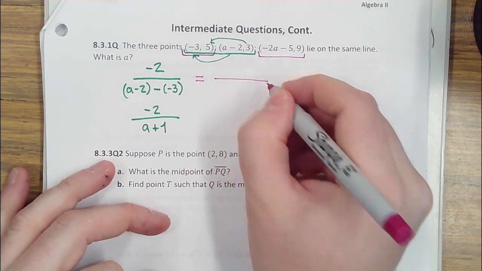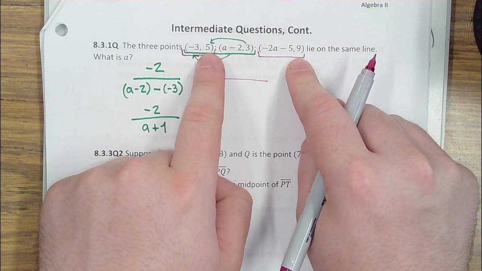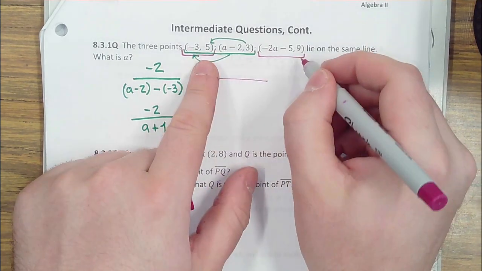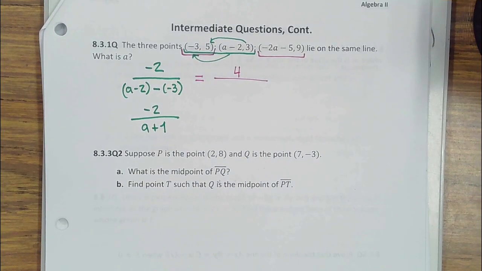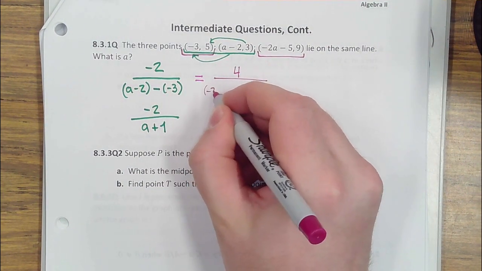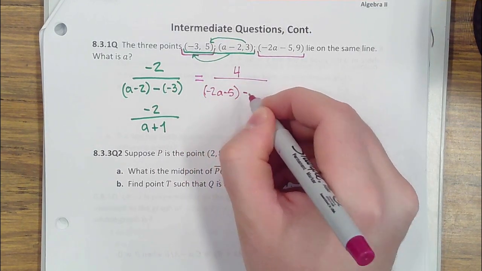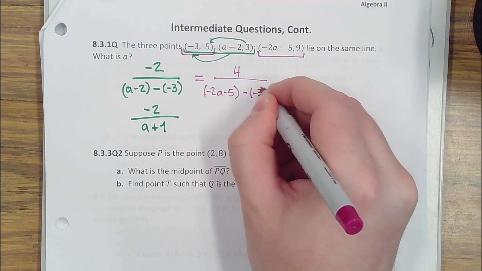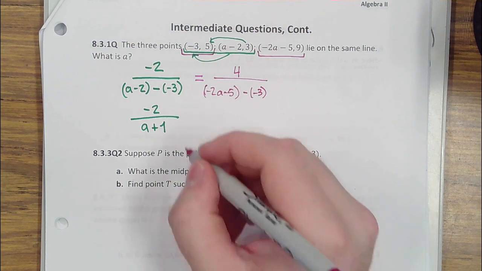So what's my slope here? Going from 9 to 5 looks like a distance of plus 4. 9 minus 5 is 4, right? Our distance is subtraction. And then we've got the quantity of -2a minus 5, and we're subtracting -3. Watch out for all those double negatives, right? We're subtracting -3. So we simplify that.